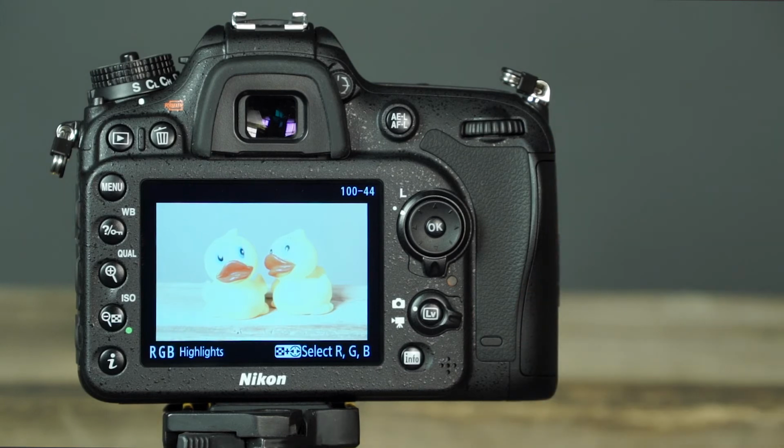This feature is useful for times when you may want to have the camera warn you if certain areas of your photo are overexposed. In this playback display, areas that are very overexposed and have lost detail in highlights will blink in black.